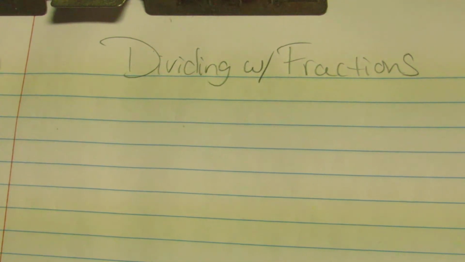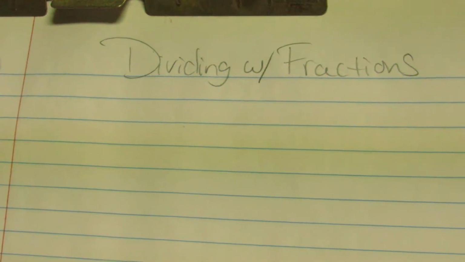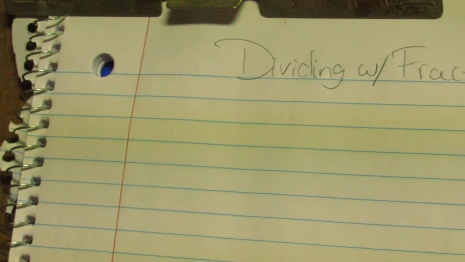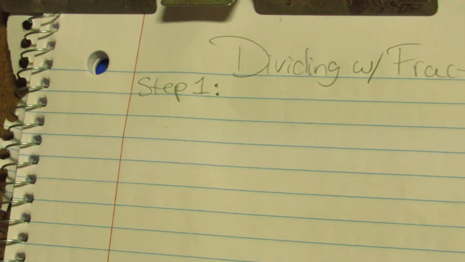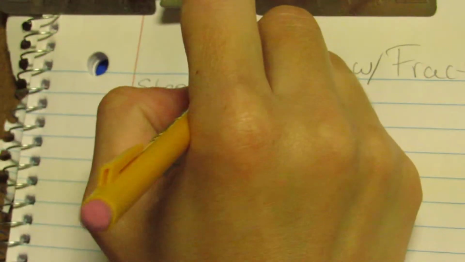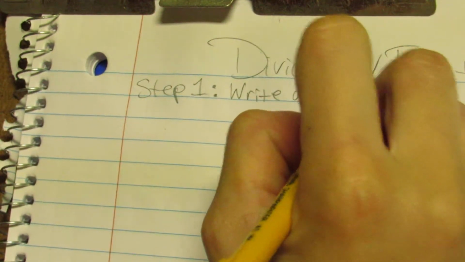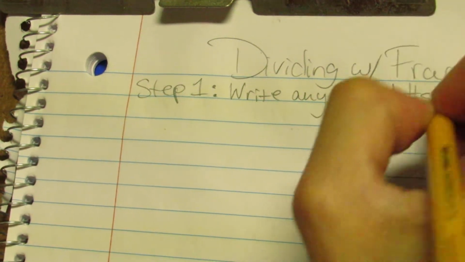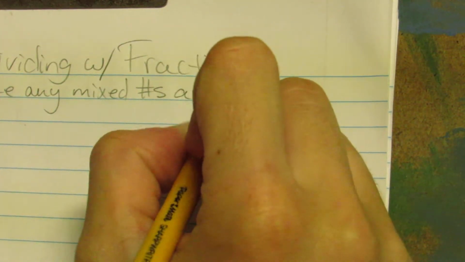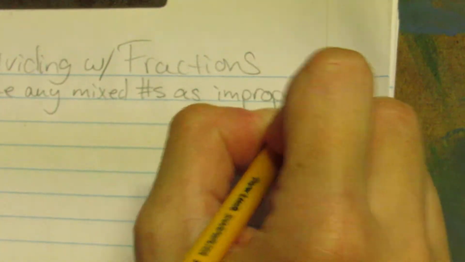So let's start. I'm just going to start with the steps of how we divide fractions, because that's what we're doing. So step one, and I want you guys to go ahead and write this on your paper, so you can refer back to it while you're working. Step one, we want to write any mixed numbers as what? Improper fractions. Good.